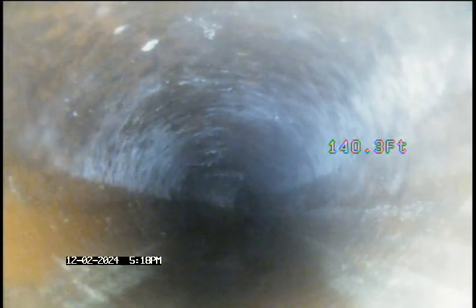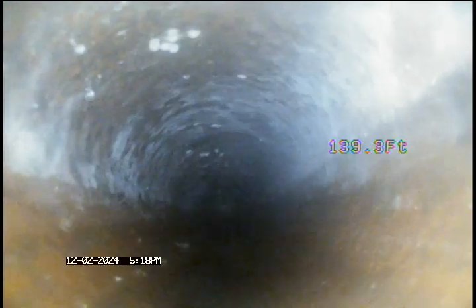We have a small amount of water running at the laundry tub just to observe flow characteristics. Currently we have normal flows. We have a small stream at the bottom indicating good pitch to the pipe in this section.